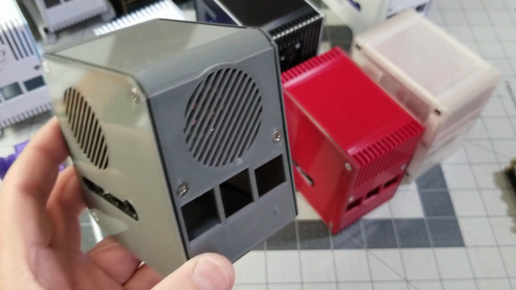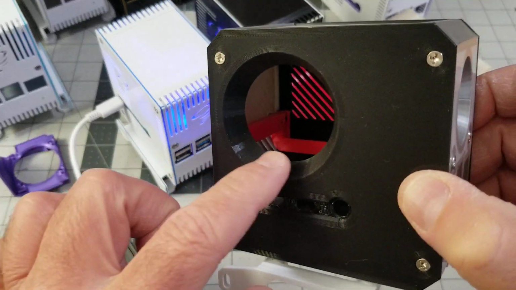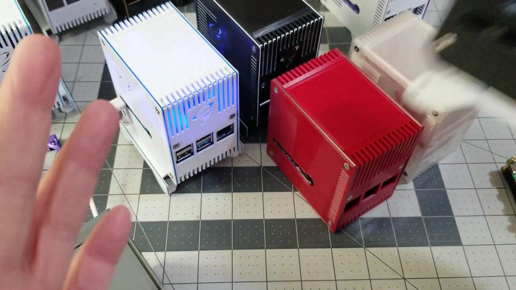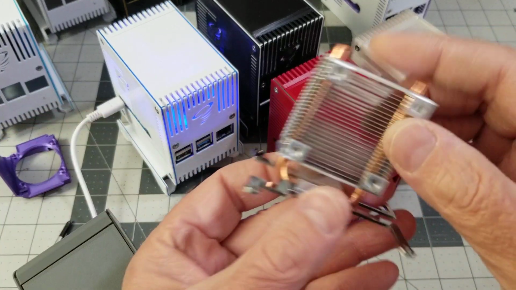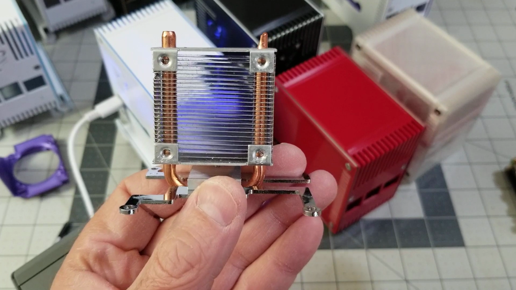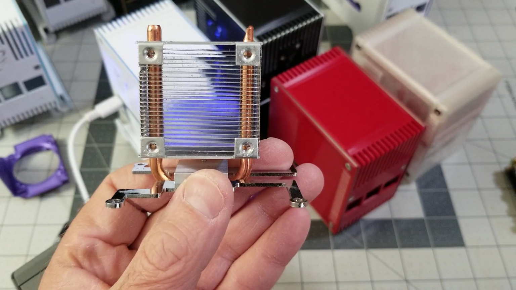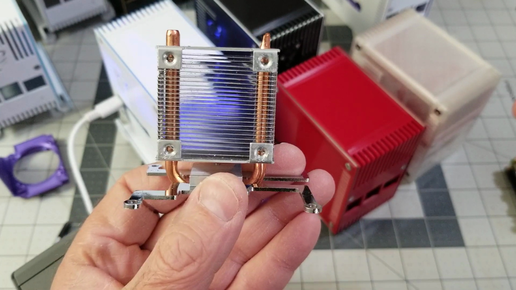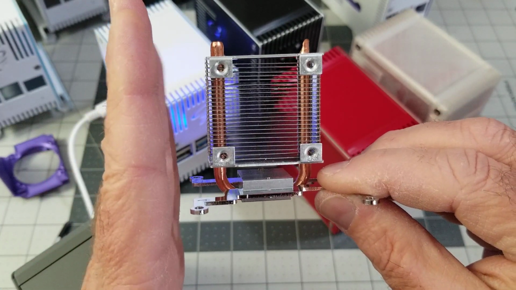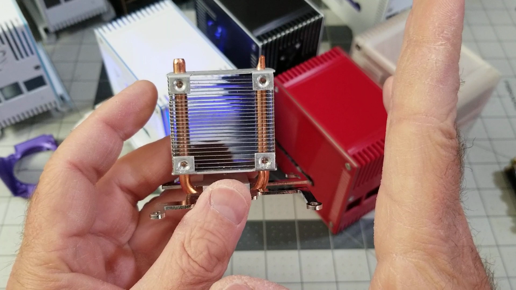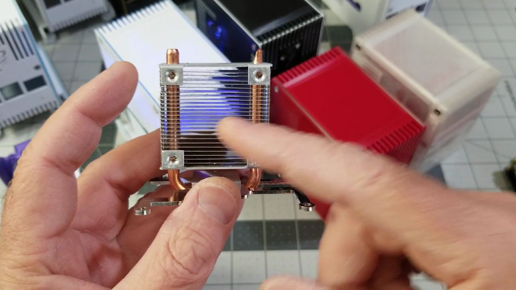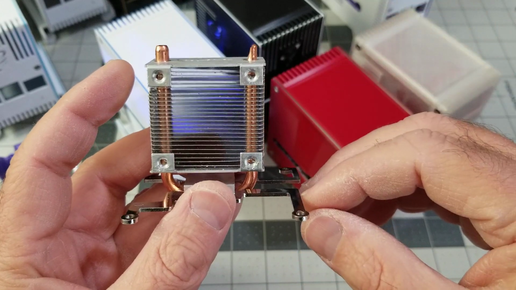One of the problems with the old version was getting this hole to line up with the fan on the heatsink. These are compatible with the Ice Tower, the original Ice Tower cooler. These Ice Tower coolers are not very consistent in their dimensions. Like you might see, I think this one leans this way a little bit. Some people get them and they lean the other way a little bit, which means that the fan moves in relation to the hole in the opening.